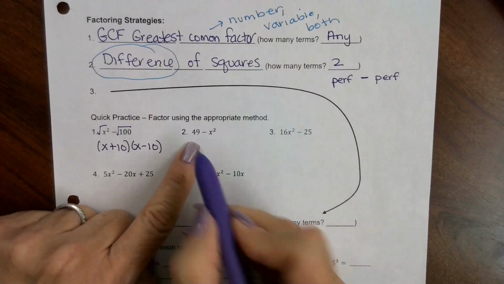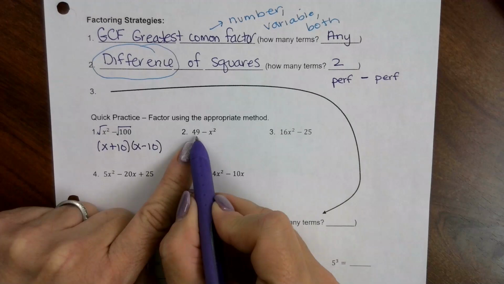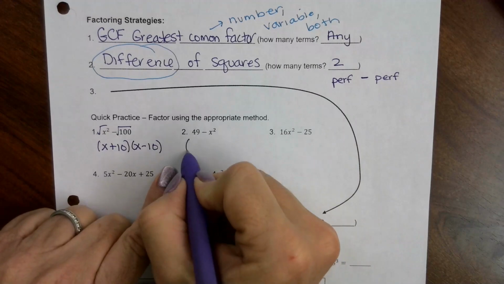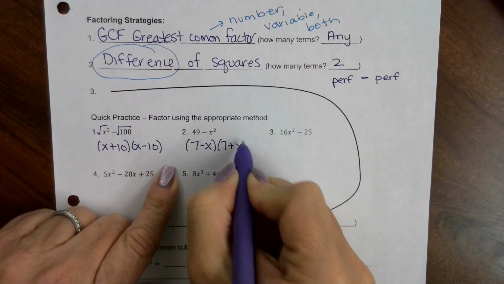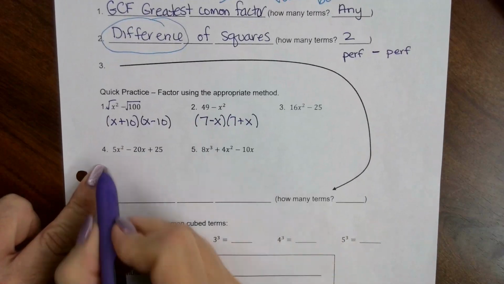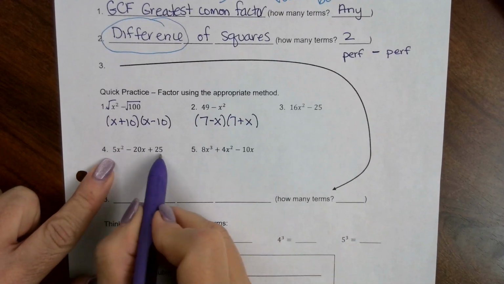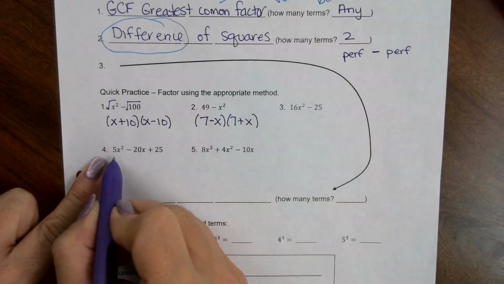Okay, so 49, cannot pull out a GCF. This is a perfect square, this is a perfect square, so I'm going to use my pattern, 7 minus x, 7 plus x. Okay, let's go down here and look at number 4. I have 3 terms, so no matter what, I cannot use a difference of squares, because I have 3 terms. So I do have a greatest common factor.